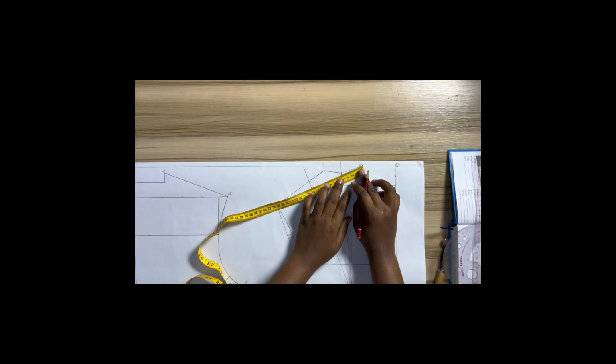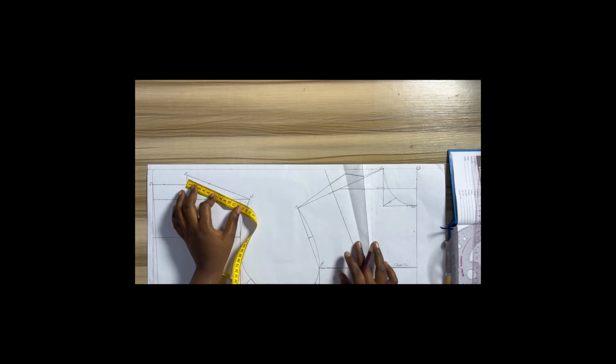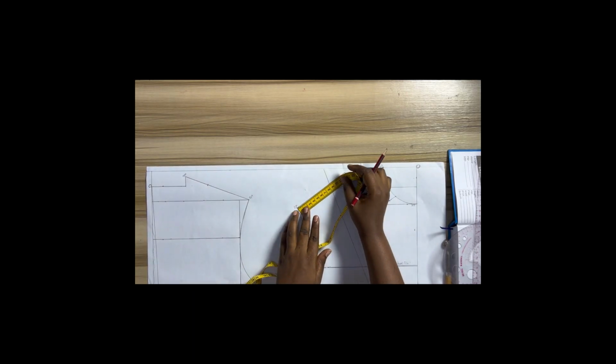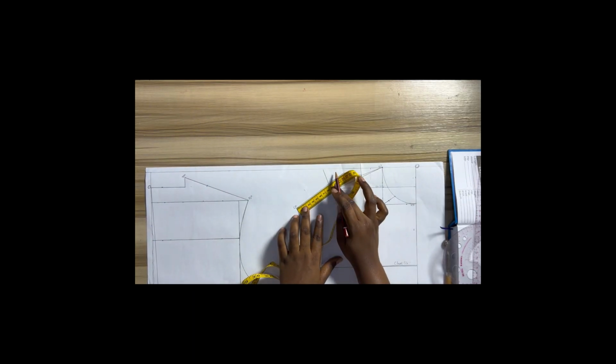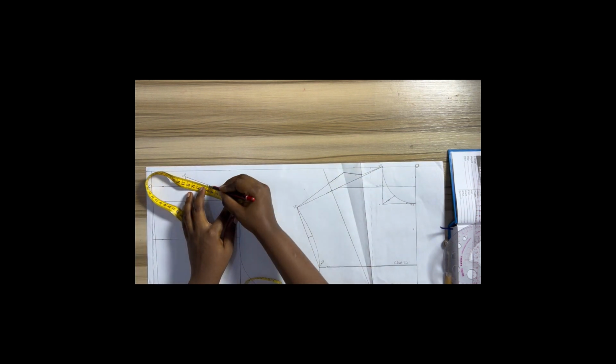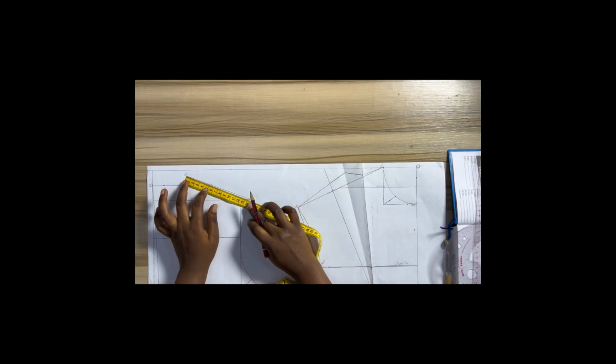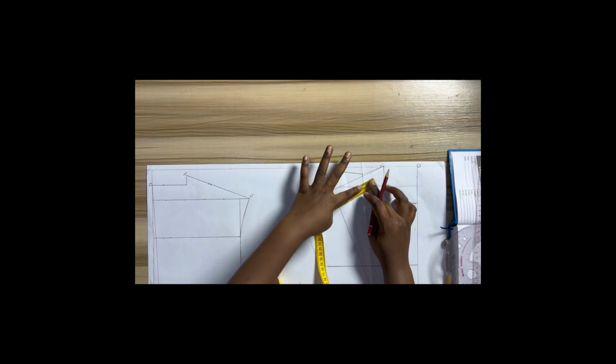So on the back shoulder, the shoulder isn't as long as this. So we're going to measure from the neck point to the first dart leg and go back to the back pattern to measure it out. Then from the shoulder point of the front block to the second dart leg, we're going to repeat that same measurement. This is going to give us the shoulder darts on the back block.